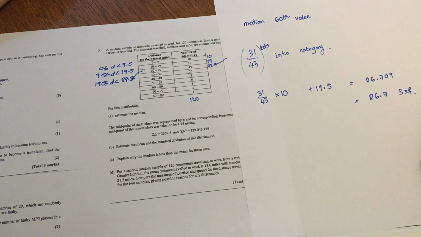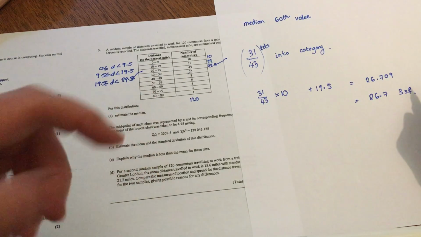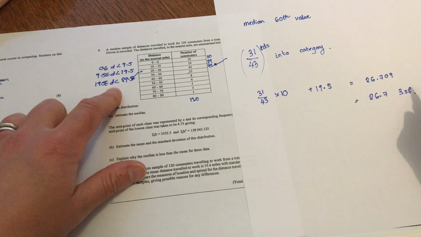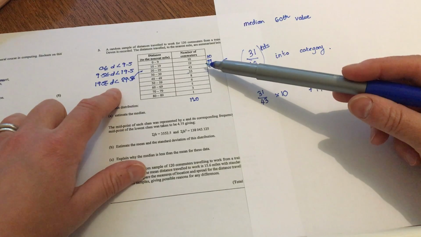Okay. So just remember, when you've got continuous data, if it's already been rounded, you need to unround it, put it back into proper continuous form using your inequalities, and then use interpolation to see how far into the category you need to go.